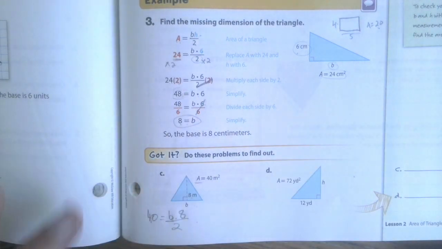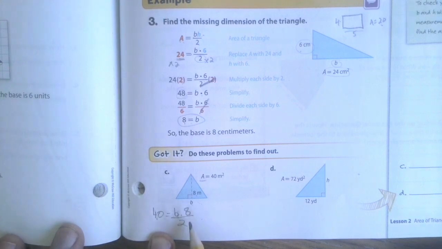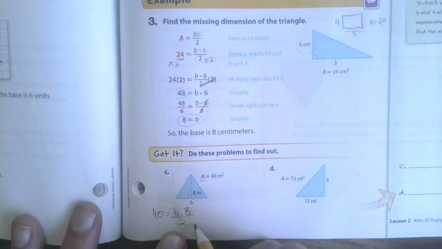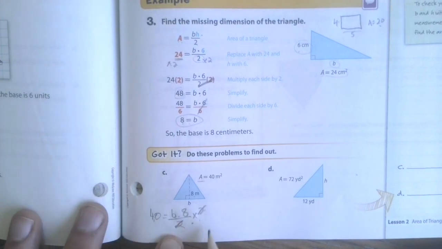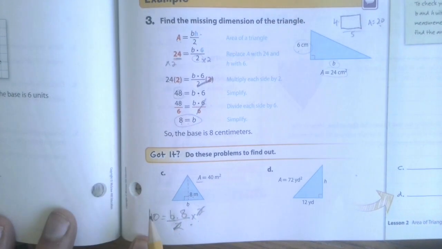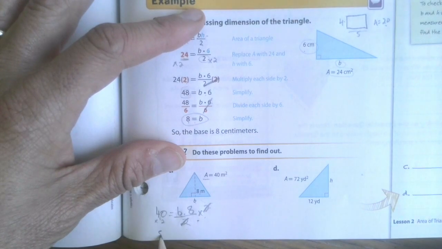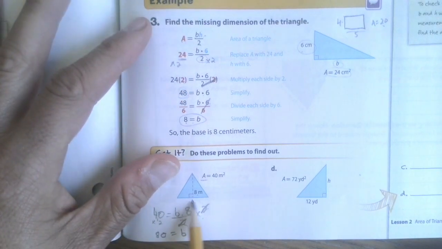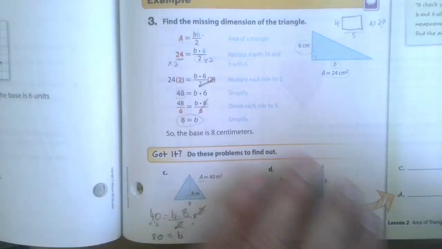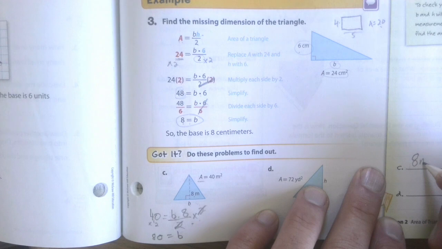All right, cool. So let's see if we got it. So the first thing we want to do is get rid of the 2. How do we get rid of this divided by 2? You have to do times 2. So if we do times 2 on this side, the 2's cancel out. If you do times 2 on this side of the equal sign, you have to do times 2 on this side of the equal sign, which means 40 times 2 is 80. 80 equals b, base, which means that the base of this triangle must be 80. So over here for C, I would write 80 meters.